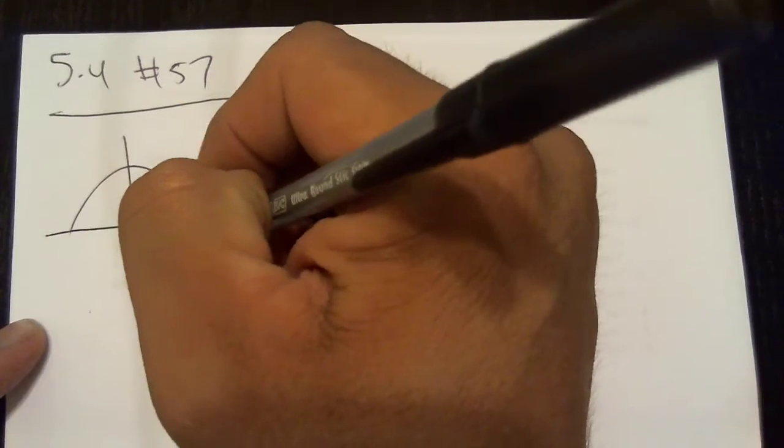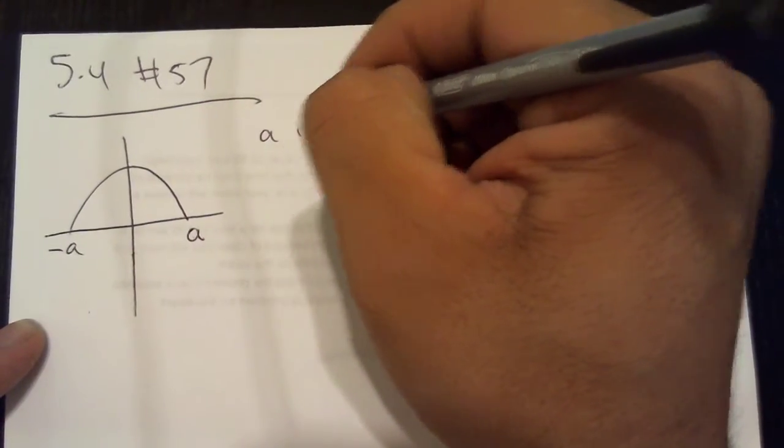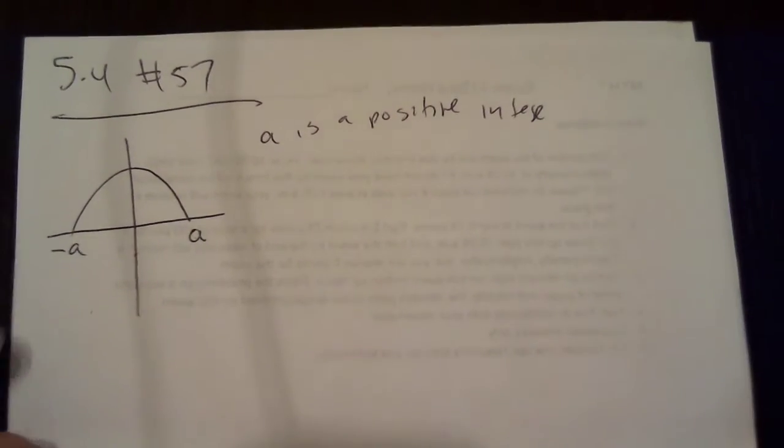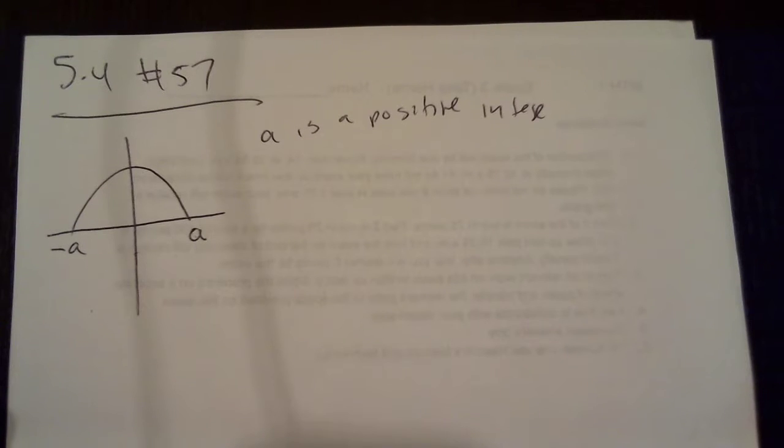In other words, the area bounded by the parabola y equals a squared minus x squared, where we'll assume a is a positive number, and the x-axis is 4/3 the area of the triangle.